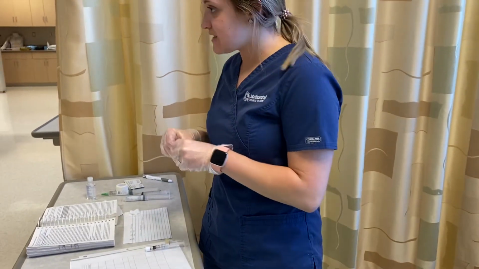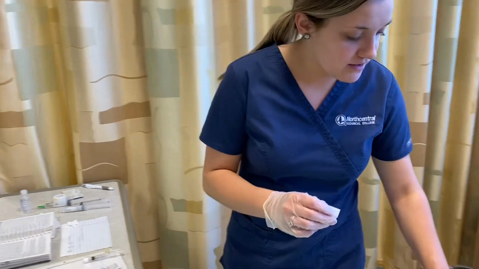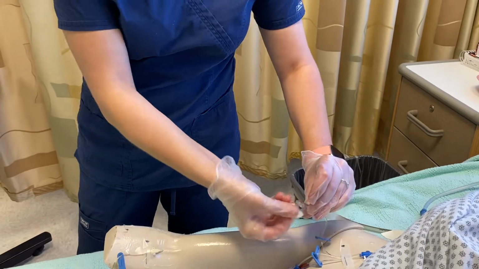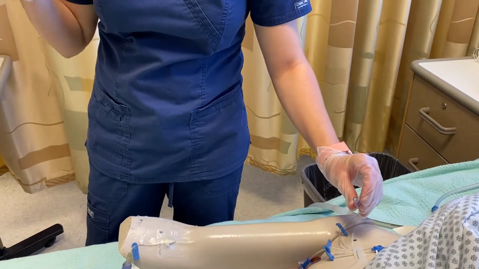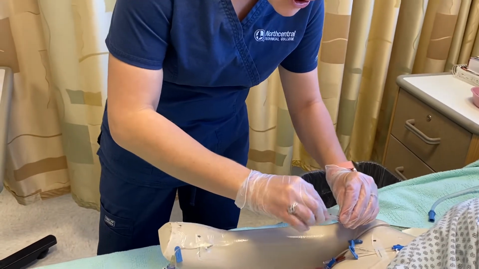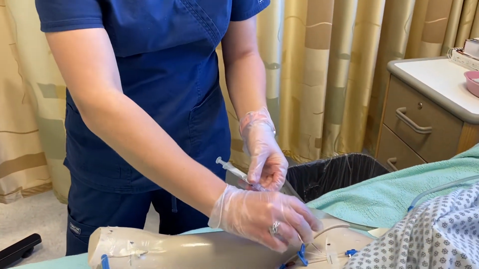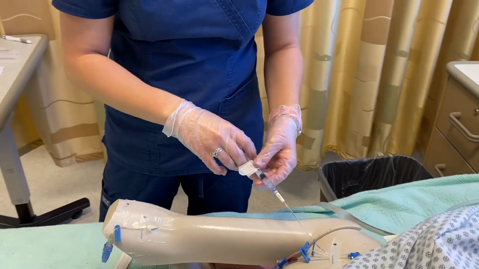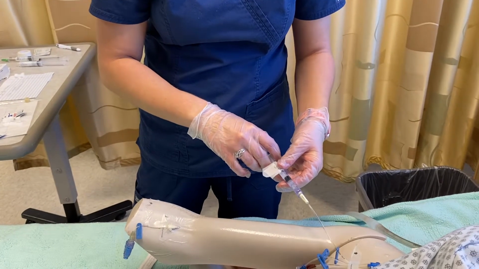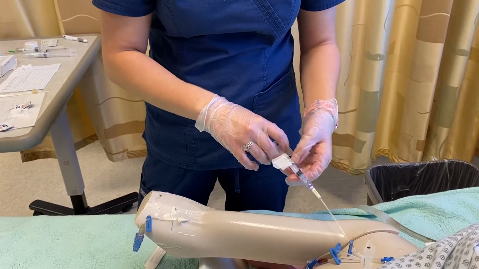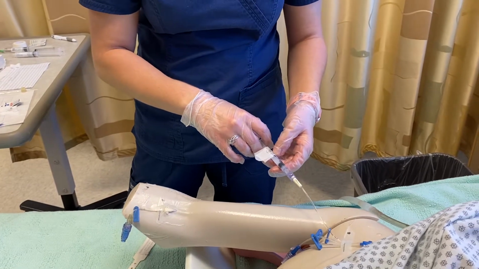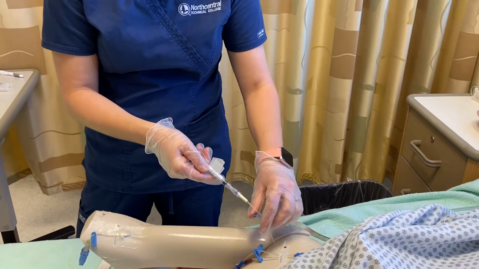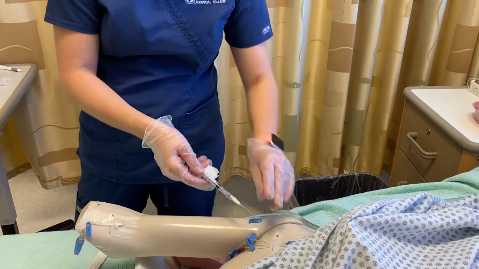So, let's take another alcohol swab. Clean the port again. Take this off. Attach. And like I said, we're going to unclamp this. We're going to give it over 2 to 5 minutes, but for video's sake and time's sake, we're just going to say I'm giving this over the prescribed amount of time. Watching for any adverse reactions. I'm going to clamp this. Bob, you doing okay? He says he's great.